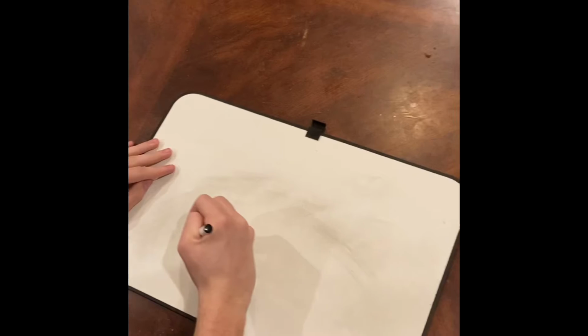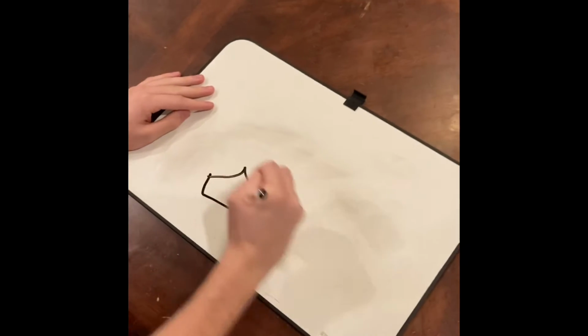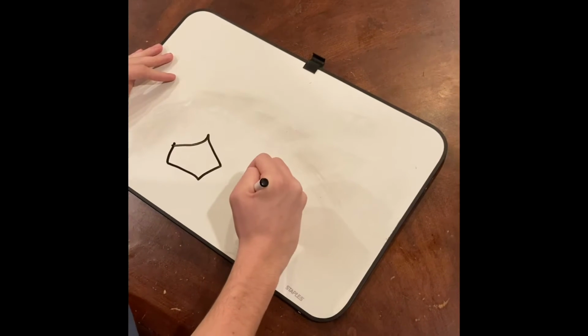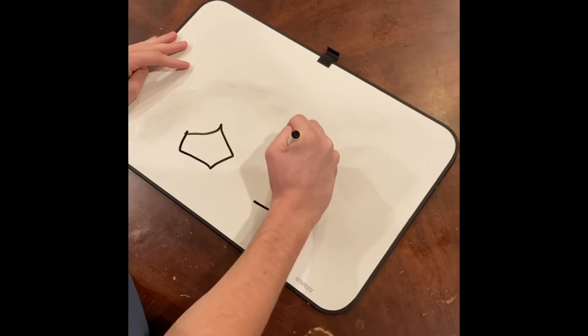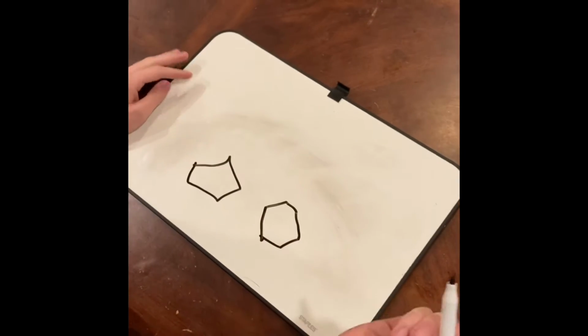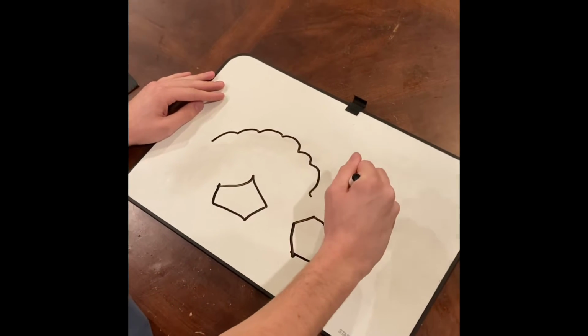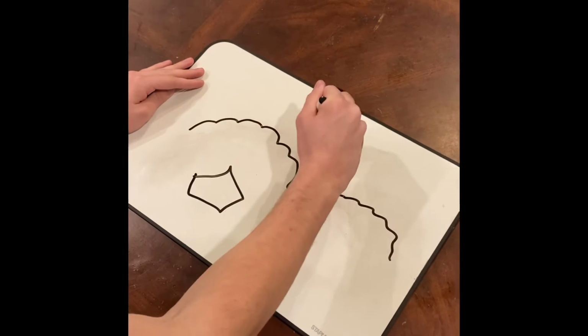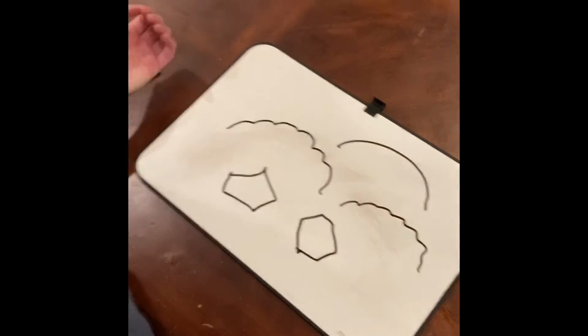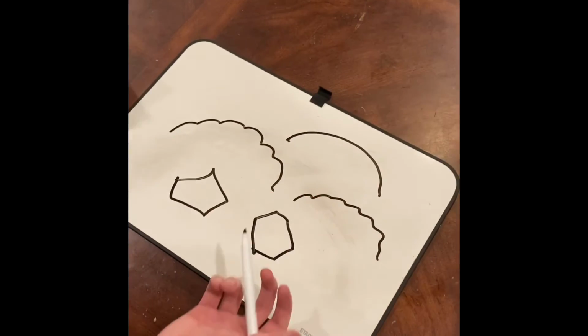You can also do it with pretty much any shape, you know? You can do it with a pentagon, you can do it with a hexagon, and all of these create more and more bumps, right? Until it creates that. Once it gets to a circle, that's called a cycloid.